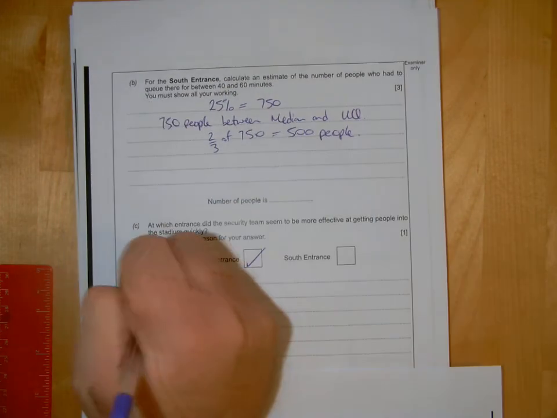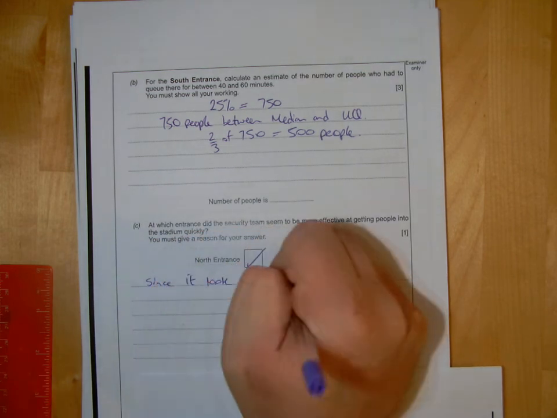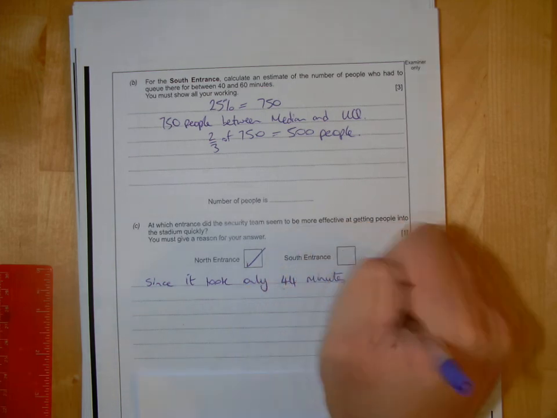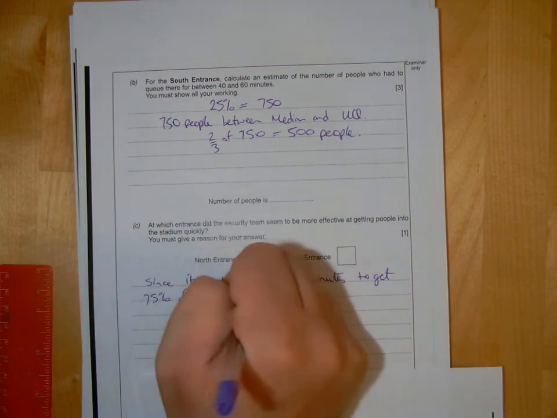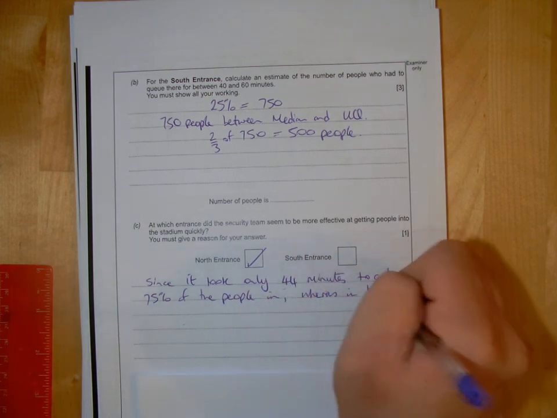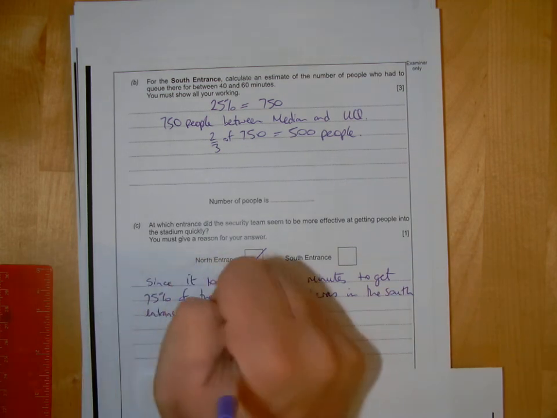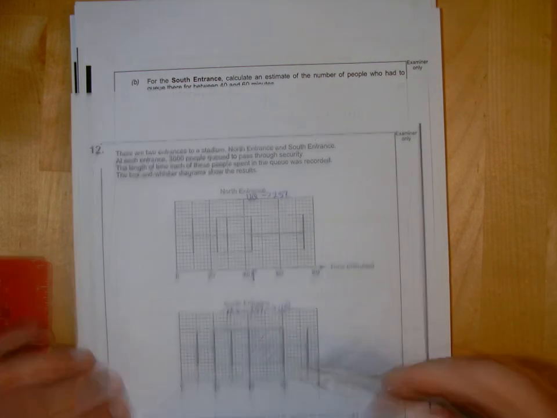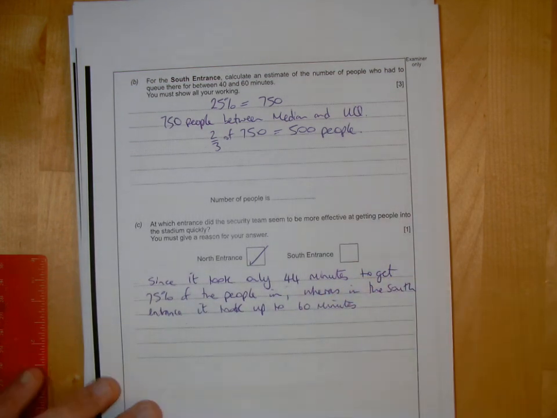So the north entrance, since it took only 44 minutes, or up to 44 minutes, to get 75% of the people in, whereas in the south entrance, it took up to, let's just check again, what was it, 60, wasn't it? 60 minutes to get 75% of the people in, okay?